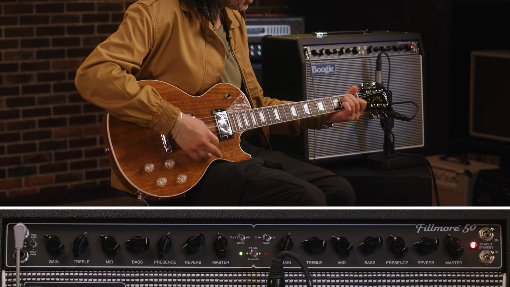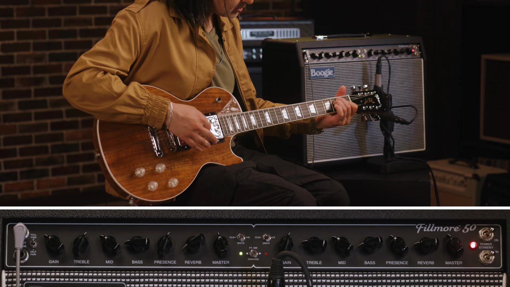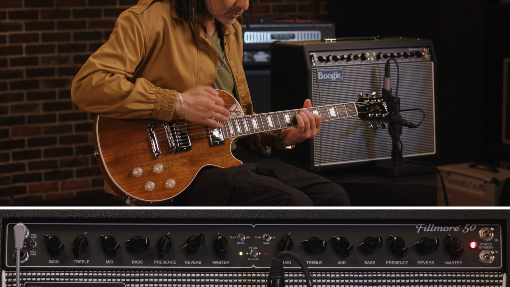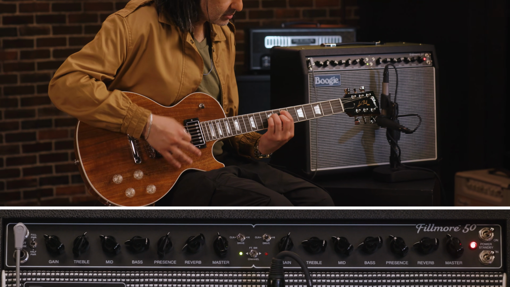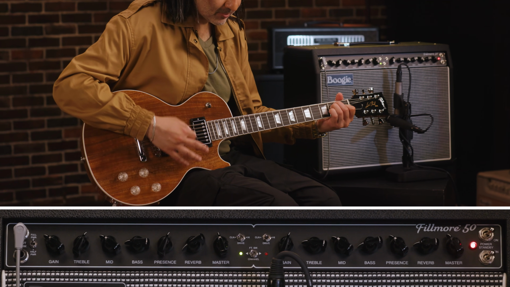Middle position. And then the bridge. Okay, so what's happening here? You might be sitting there listening and going, well, that's bright. What do we do? We're kind of stuck now, right? We got a little secret trick here.